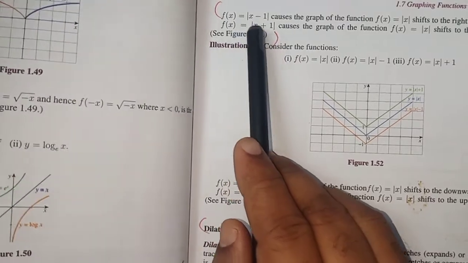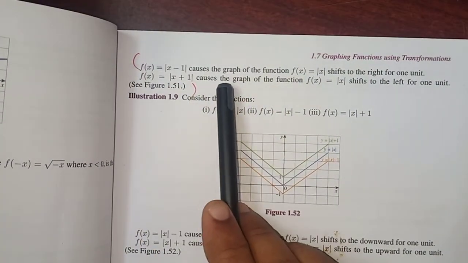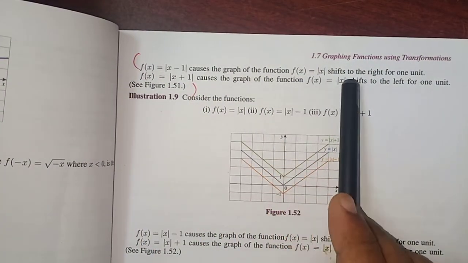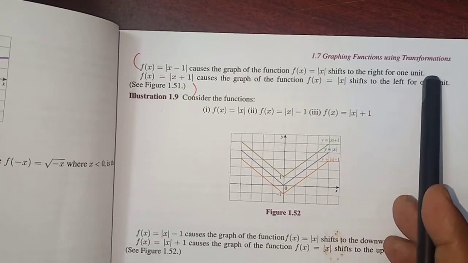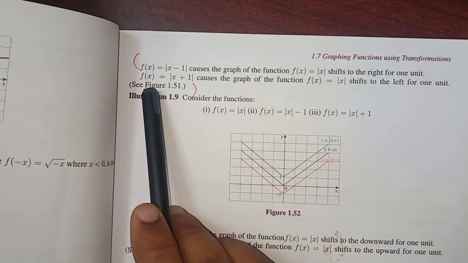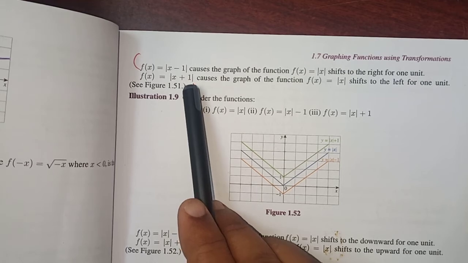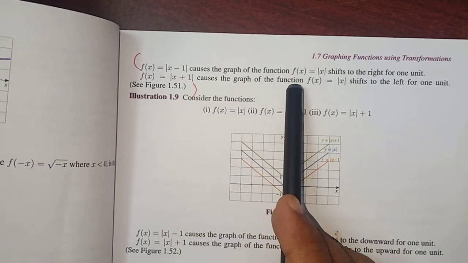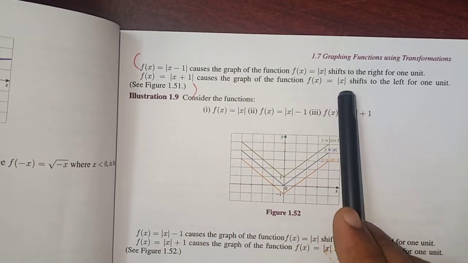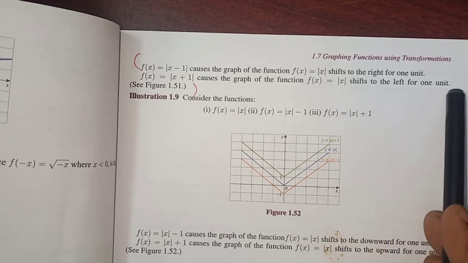f of x equal to modulus of x minus 1 causes the graph of the function to shift to the right for 1 unit. Already I told you. f of x equal to modulus of x plus 1 causes the graph of the function f of x equal to modulus x to shift to the left for 1 unit.